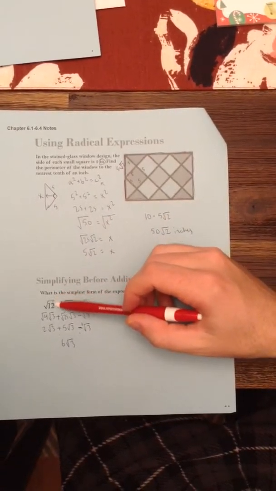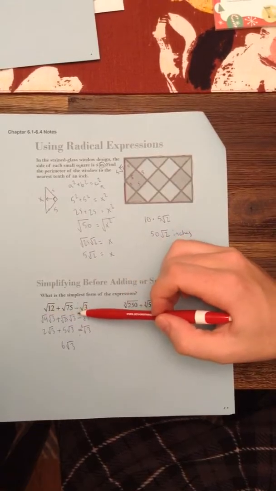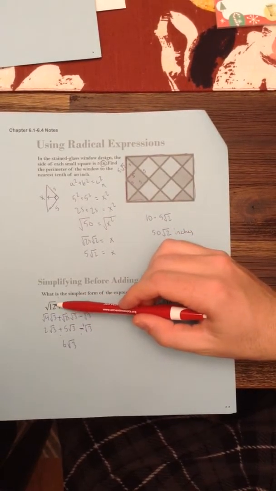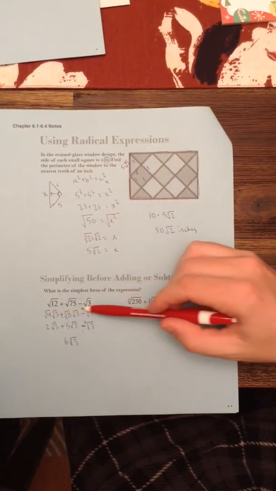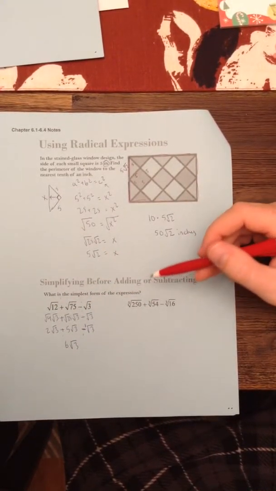Notice when we do this that we keep everything in a line horizontally and vertically, and we want to make sure that this is still the same as this. We've just manipulated it a little bit as we go.